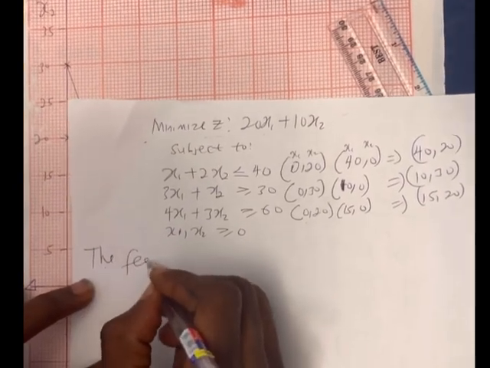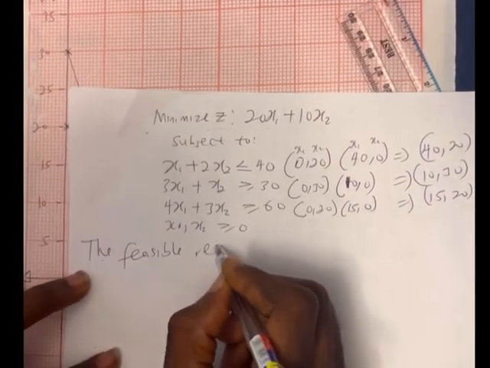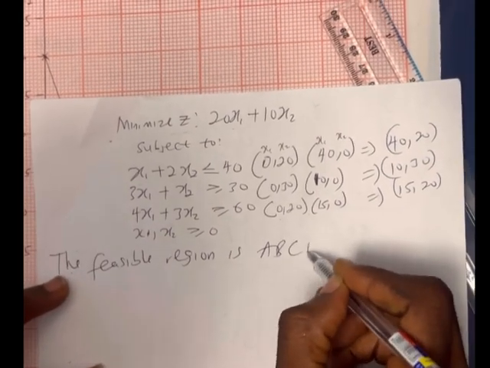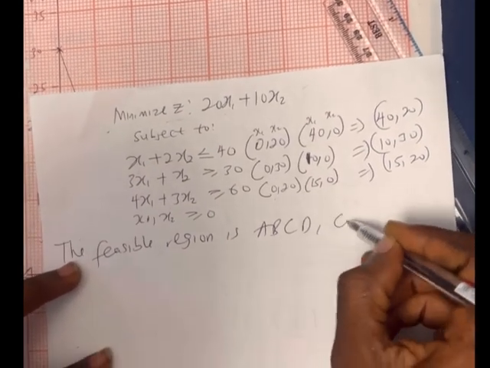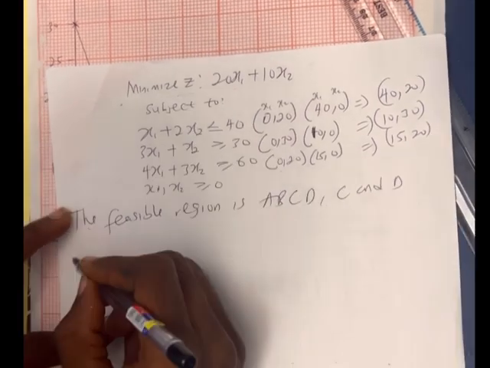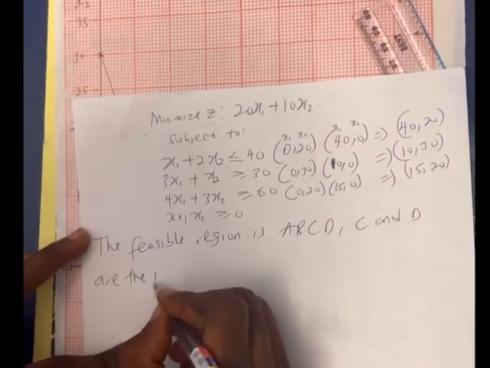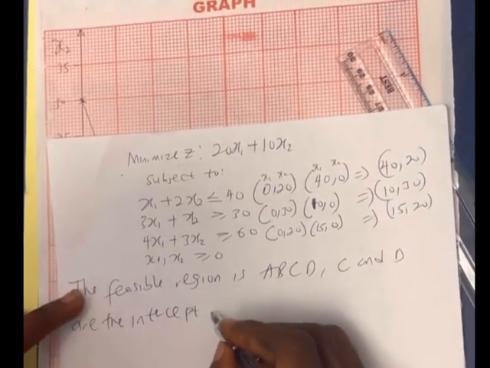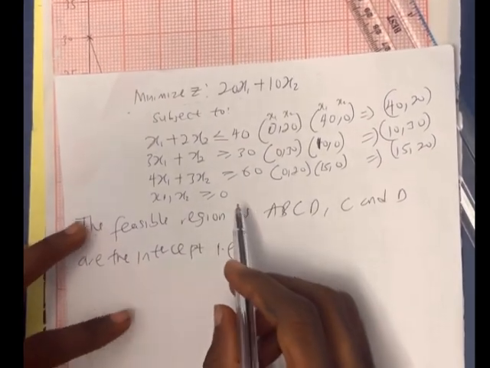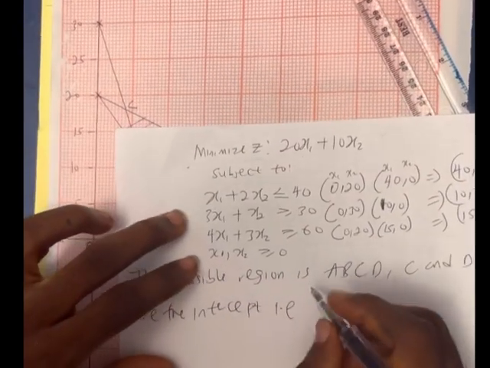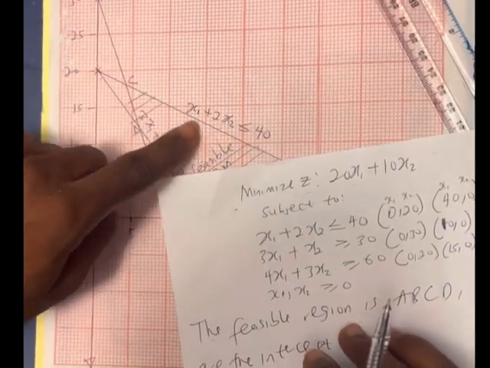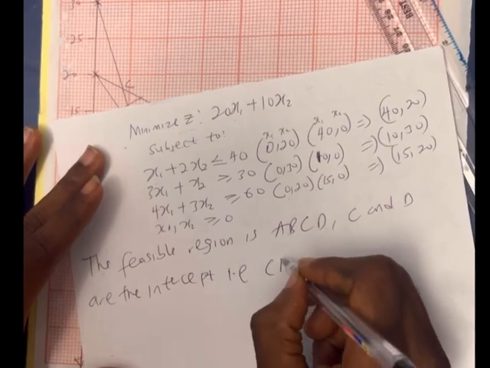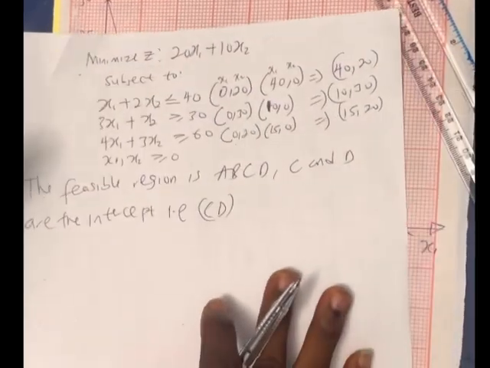The feasible region is A, B, C, D. C and D are the intercepts of the feasible region.